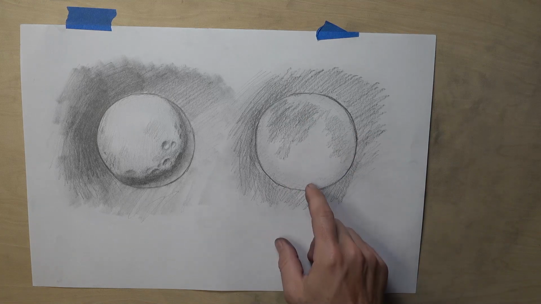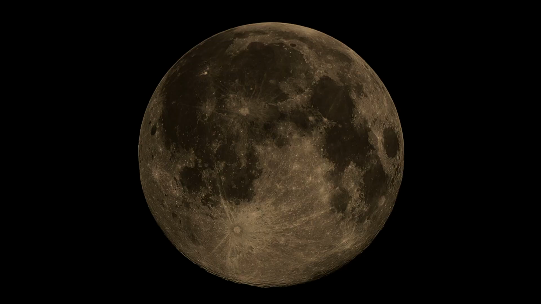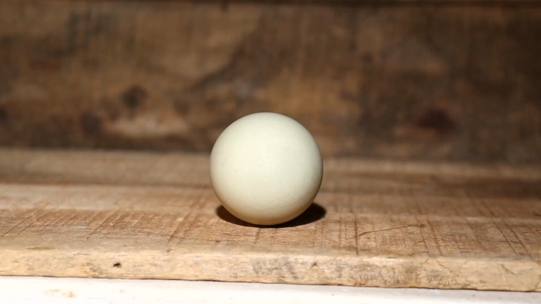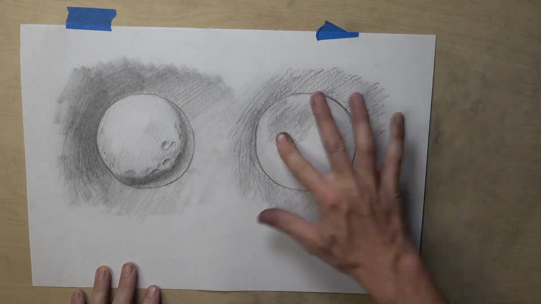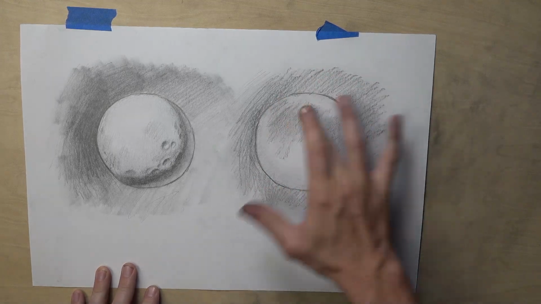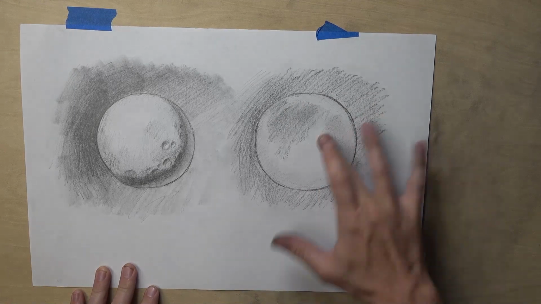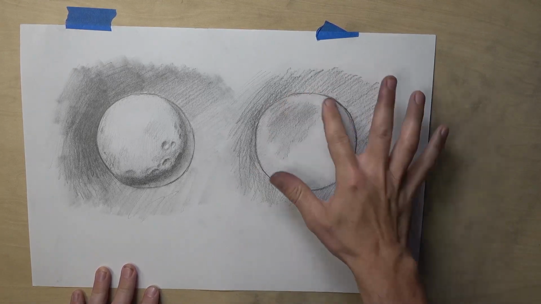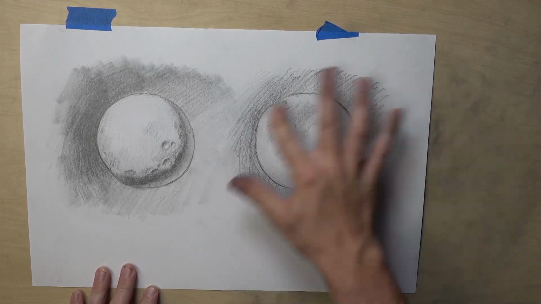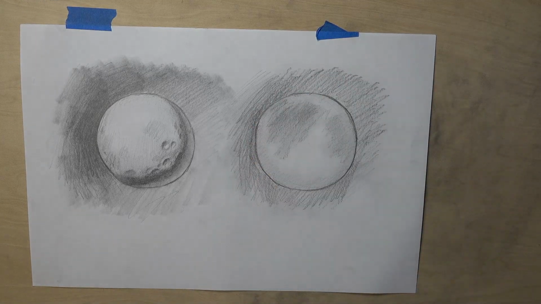There's nothing down at the bottom of this moon. I'll go back again to my reference subject, and it's pretty flat right there. So here I am going to go back in with my finger and roughly map this out. Now, as an artist, you can really spend a lot of time on this.